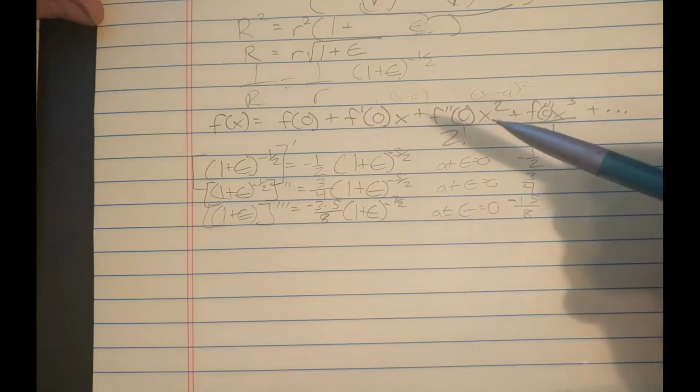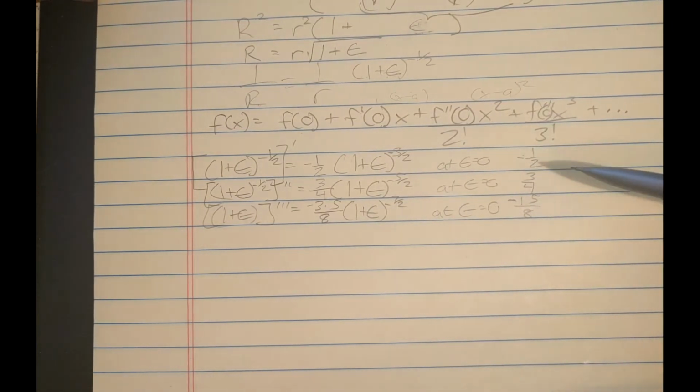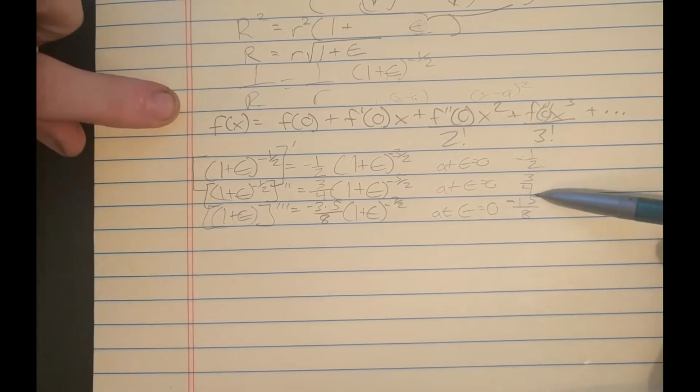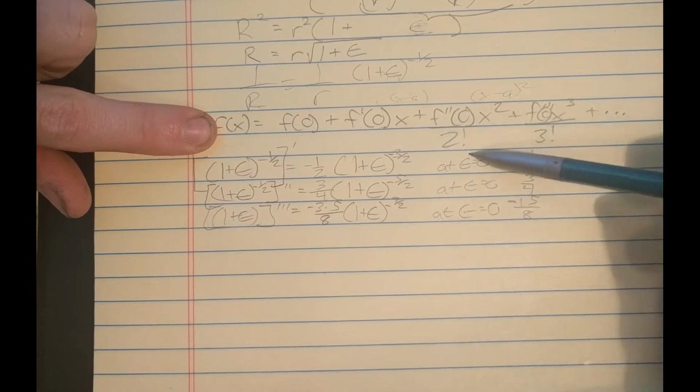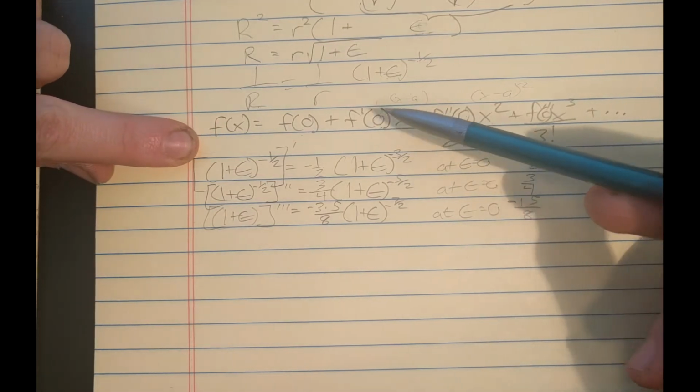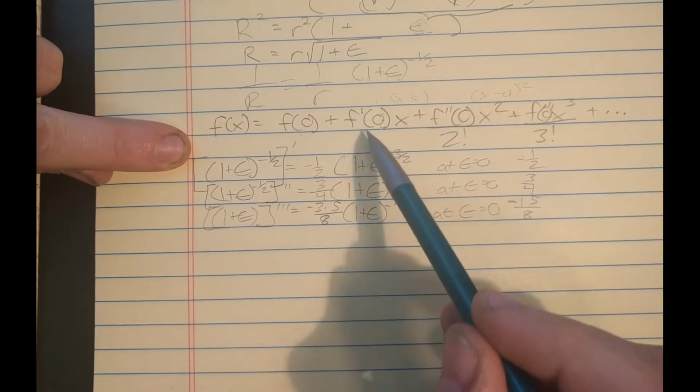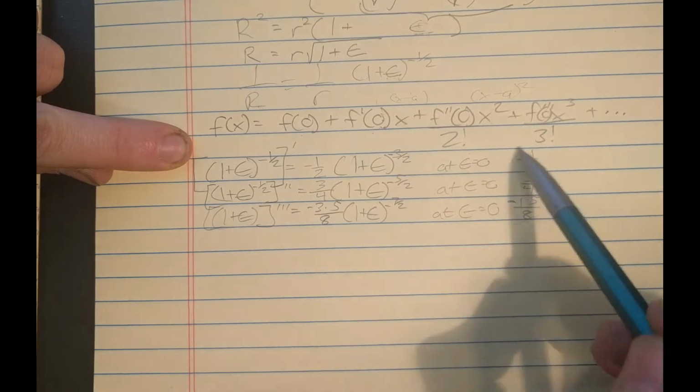Okay, so all I did right there was take the first 3 derivatives of our function, just so it's easy to see what I'm plugging in for f prime of 0. So our f prime of 0 is these things over here.